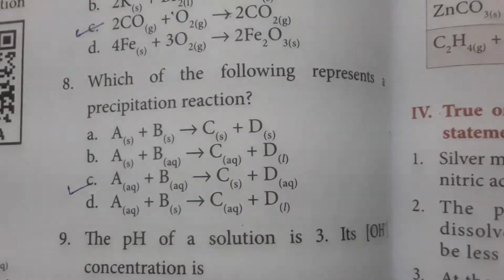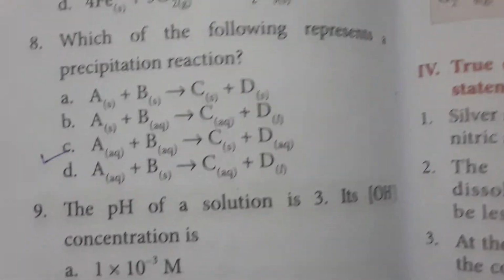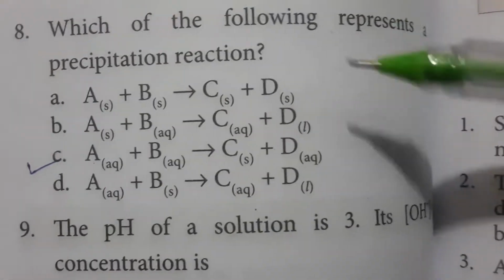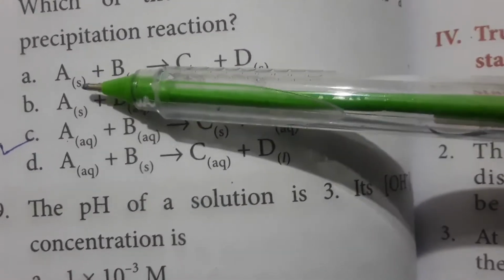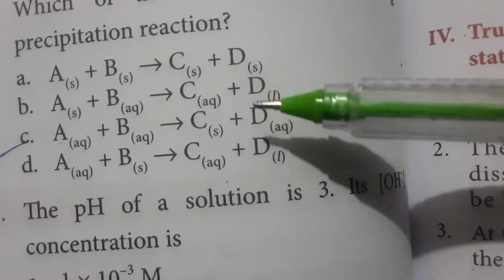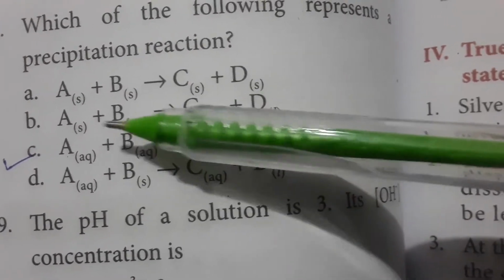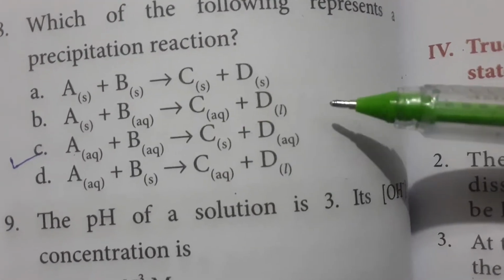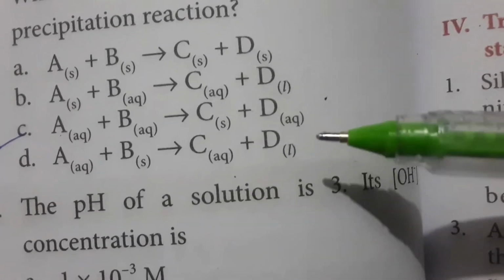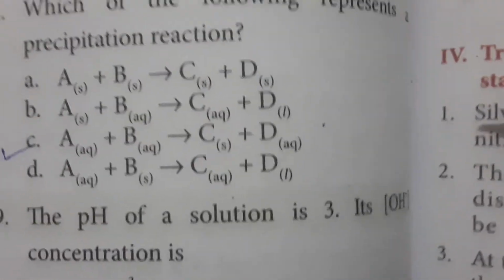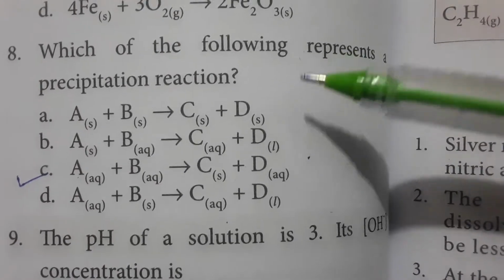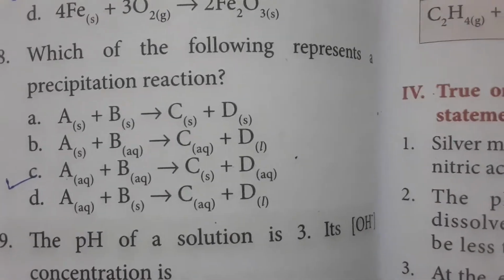And which of the following represents the precipitation reaction? We have already seen that the downward arrow indicates the precipitation. Here in A, solid, solid, solid, solid. Here solid, aqueous, liquid like that. See, precipitation means, where do we get the precipitation? In the aqueous medium only.